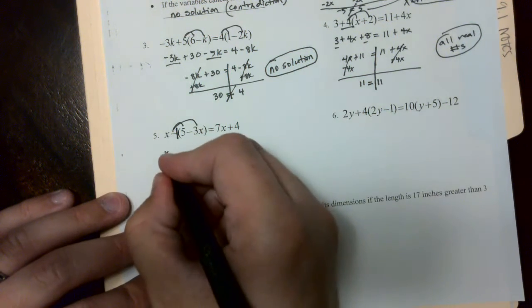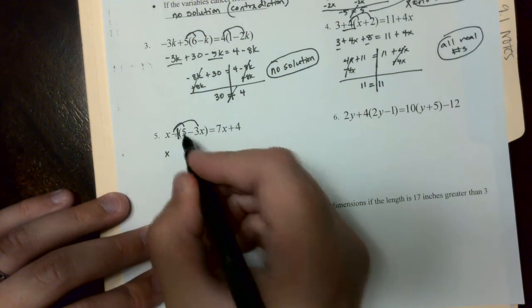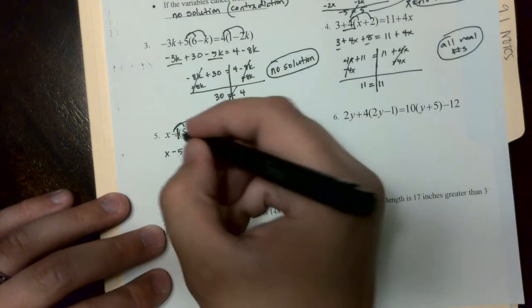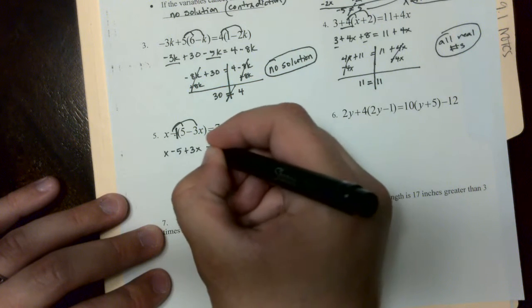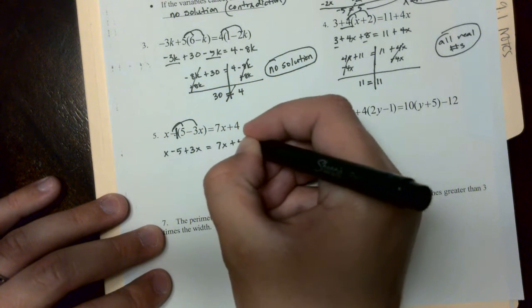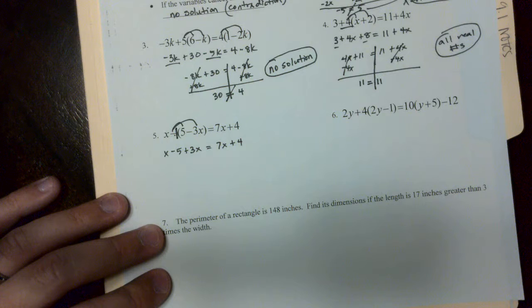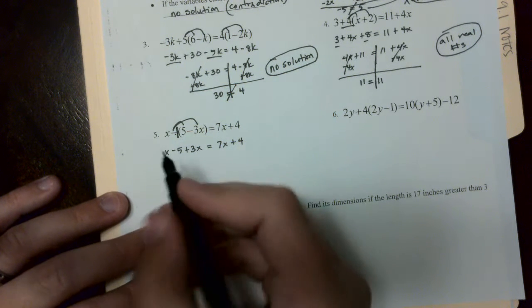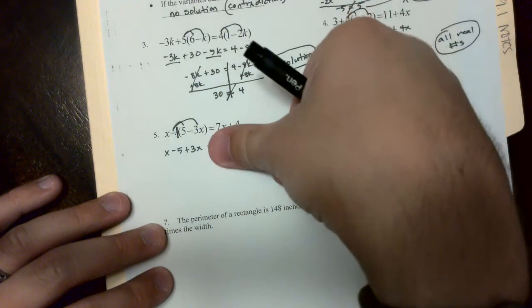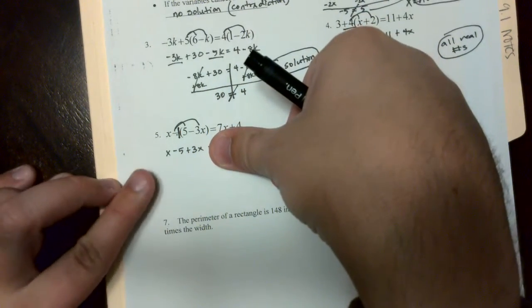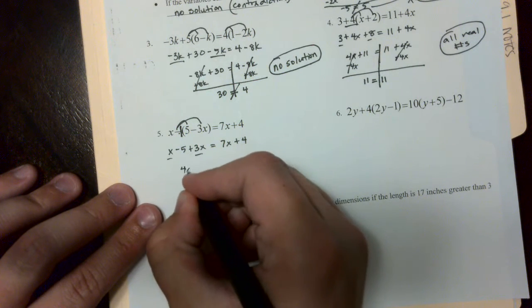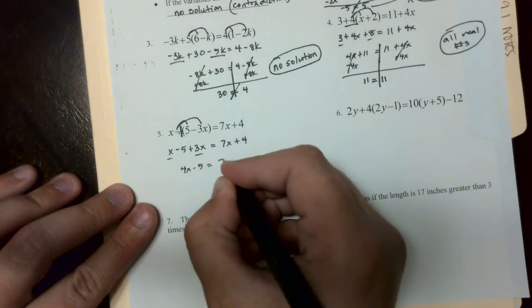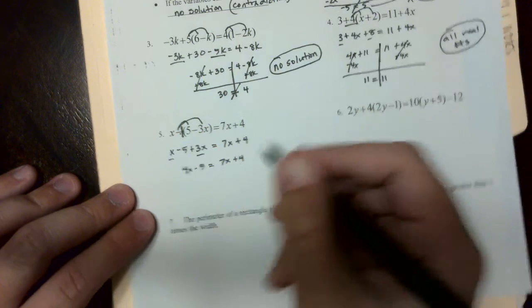So we're going to have x, then we have negative 1 times 5 will give me negative 5. Negative 1 times negative 3x will give me positive 3x. And this will be equal to 7x plus 4. All right, so from here, we're going to look on our left-hand side. Is there anything that we can combine? We have an x and a 3x, so we'll combine those. x and positive 3x give me 4x minus 5 equals 7x plus 4.